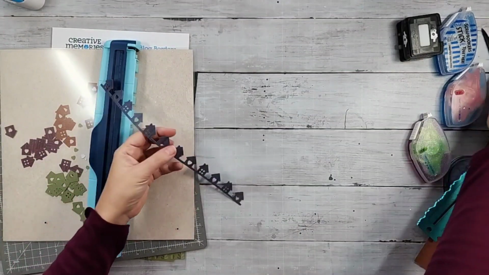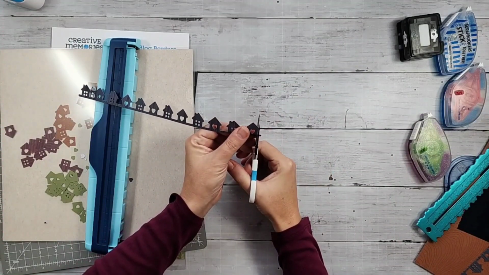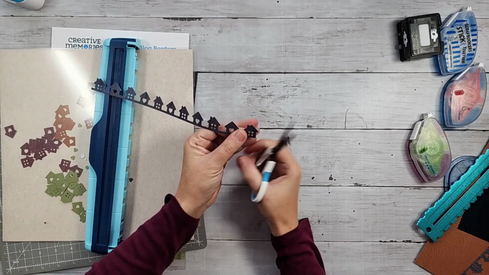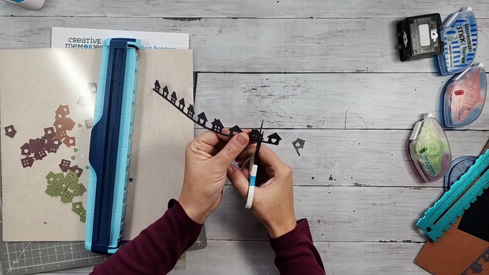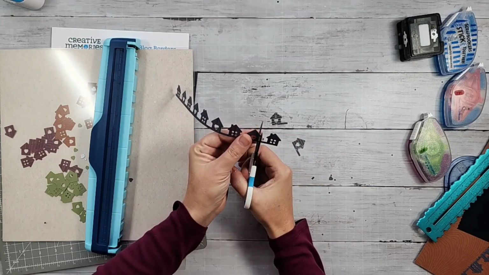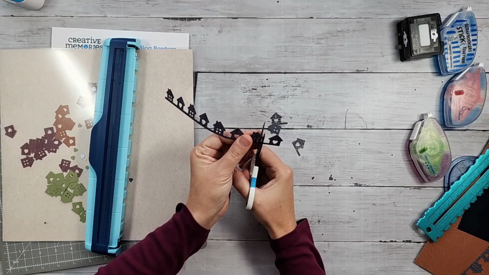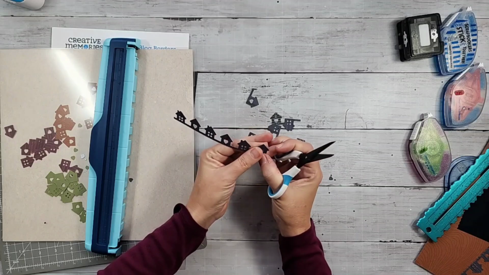So now what I get to do is come in with my scissors and snip them all off. I am right-handed, so I found for me it was easier to cut just to the right of all the houses, and then I'll come over and work from the opposite side and cut that extra piece off. I can see better to make sure I'm cutting flush with the house.